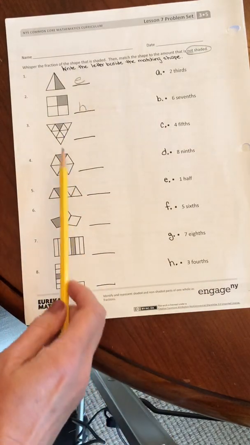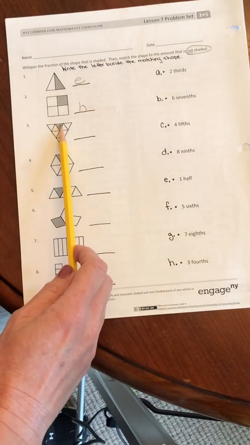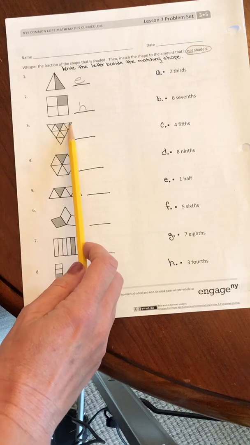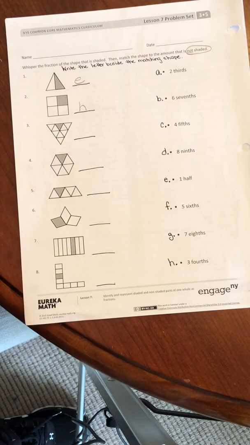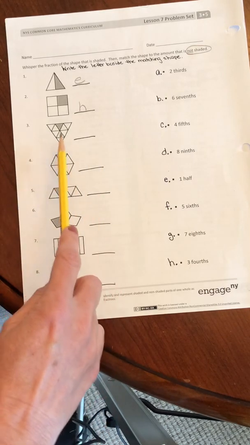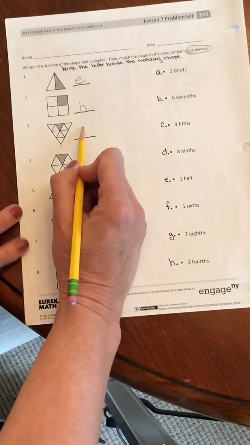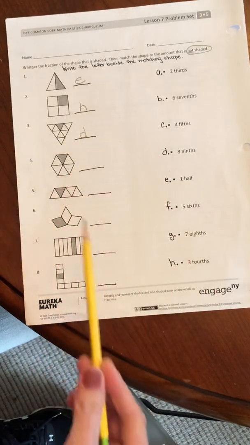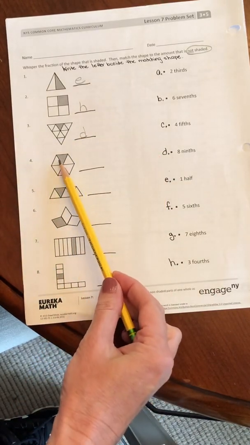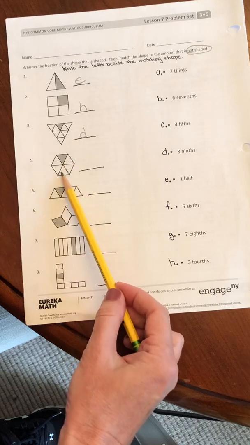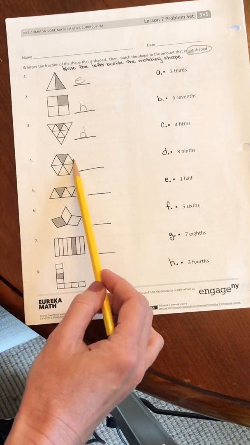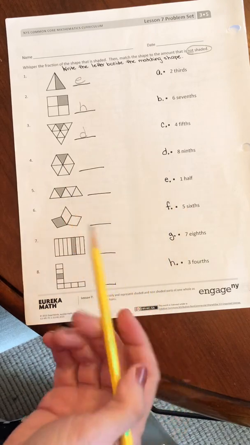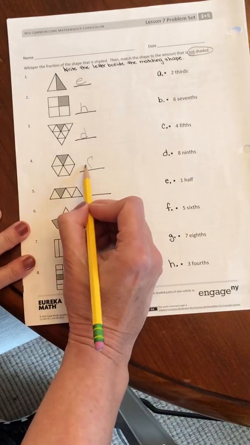How much is shaded in number 3? That's 1 out of 1, 2, 3, 4, 5, 6, 7, 8, 9. So 1/9. So how much is not shaded? That would be 8/9. How much is shaded here? 1 out of 1, 2, 3, 4, 5, 6. 1/6 is shaded. So how much is not shaded? That's 5/6. So that's going to be F.